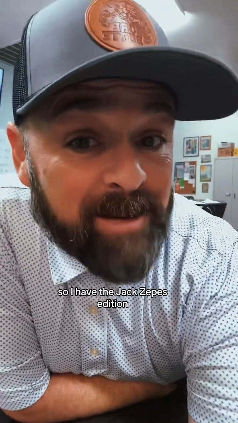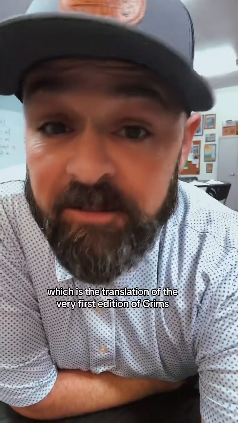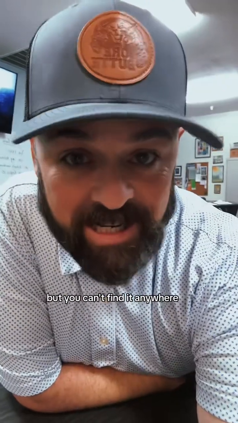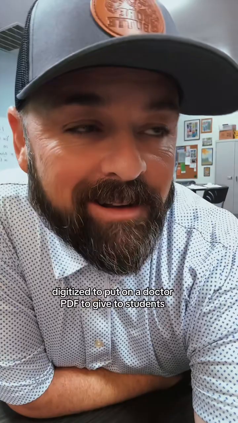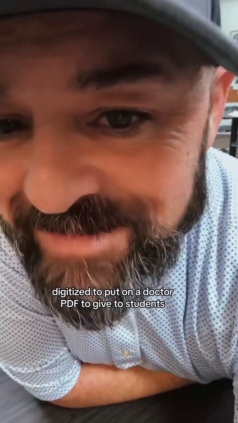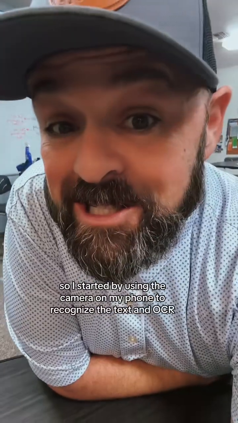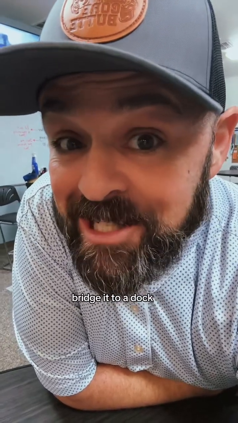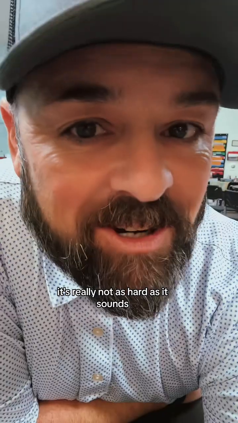So I have the Jack Zipes edition, which is the translation of the very first edition of Grimm's. It's way different and you should totally get it. But you can't find it anywhere digitized to put on a doc or a PDF to give to students. But Apple can. So I started by using the camera on my phone to recognize the text and OCR bridge it to a doc. It's really not as hard as it sounds.